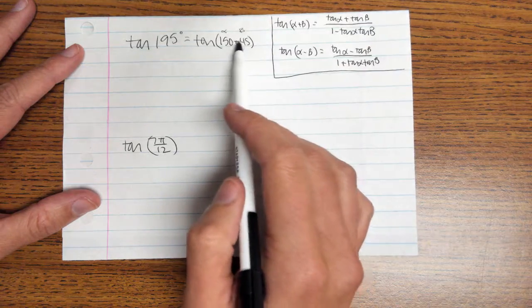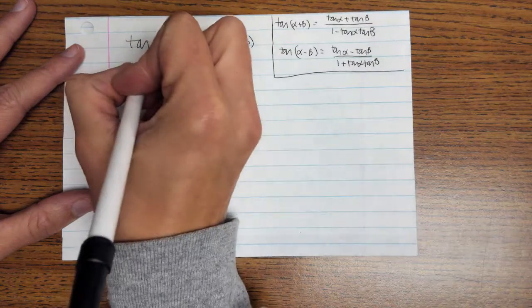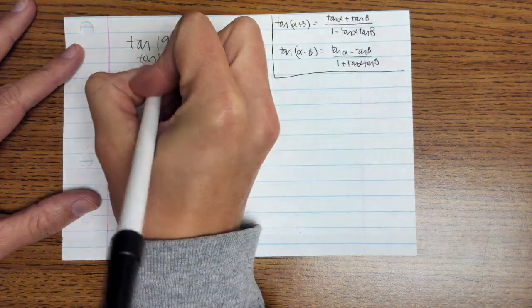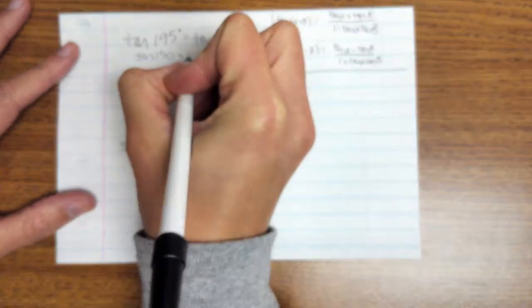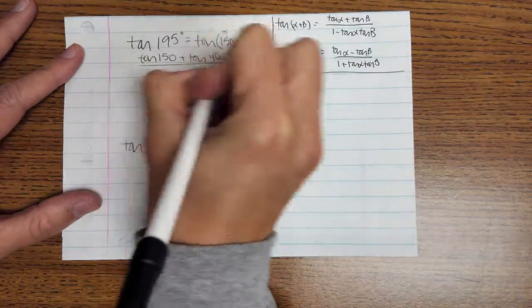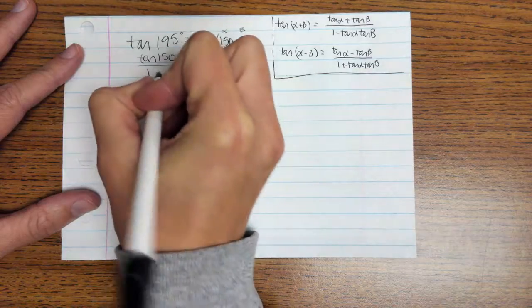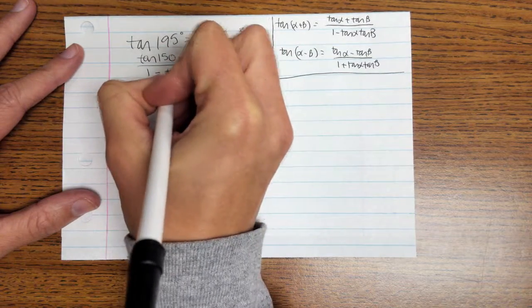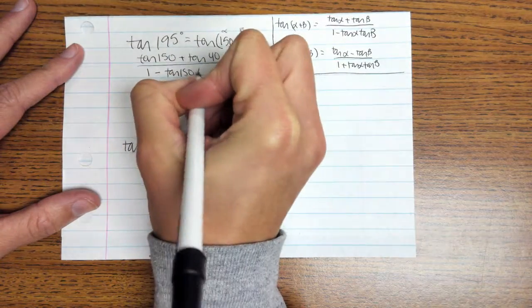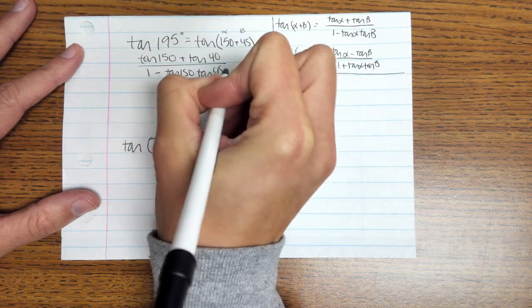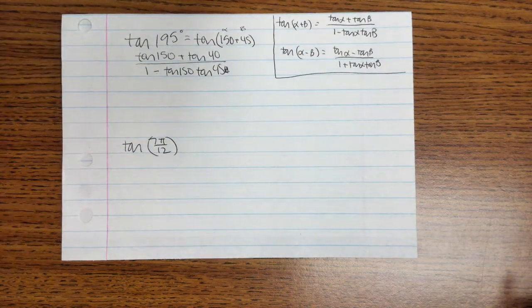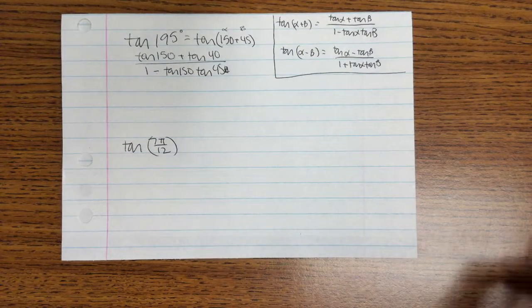So because we're doing the sum of 2 angles, I know when I plug in my values, it's going to be tangent of my first plus tangent of my second divided by, and then we flip our sign. So this has to be subtraction, tangent of the first times tangent of the second. Now we can go through and we can fill in our values.